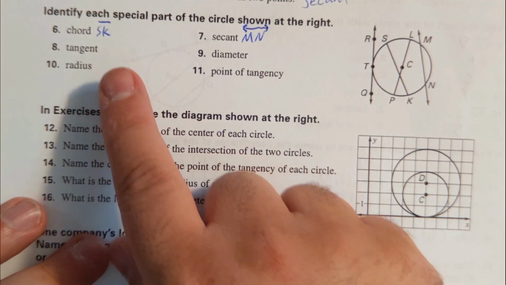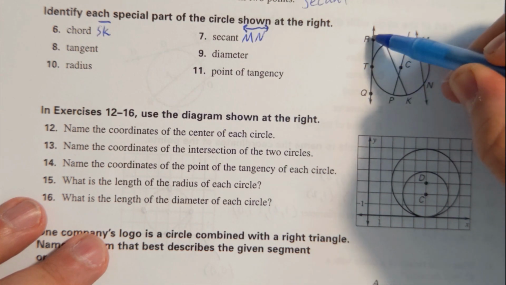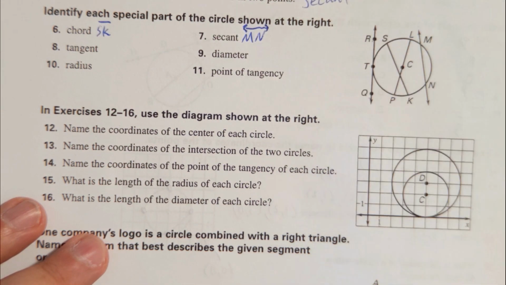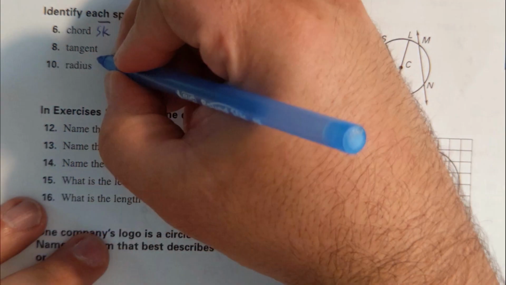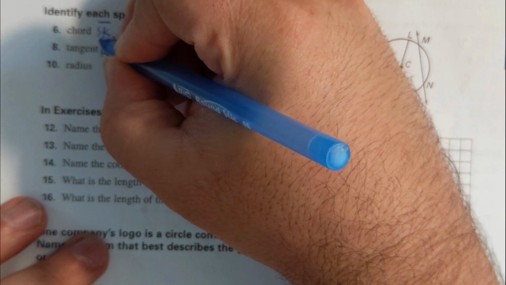The tangent is a line, but it only hits once. There's 3 letters on here. You can pick any 2 of these 3 letters. So I'm going to put RT with arrows because it's a line.